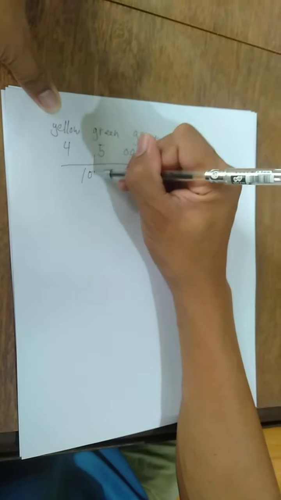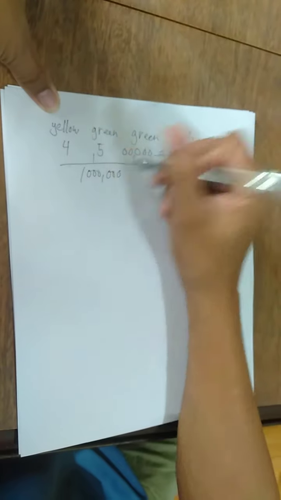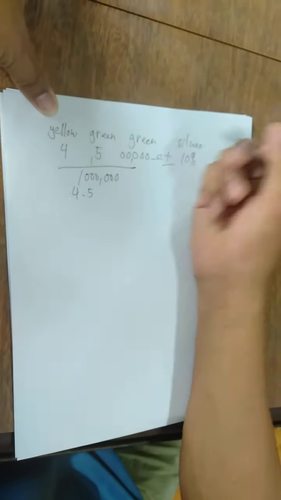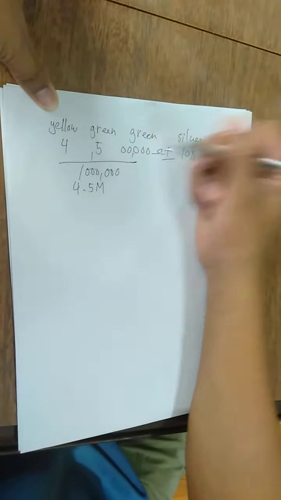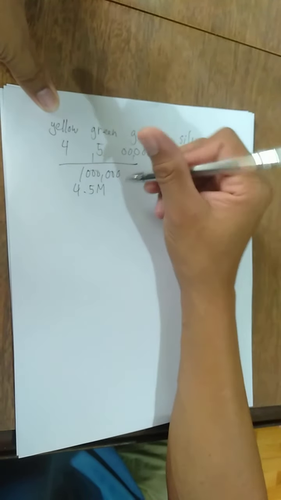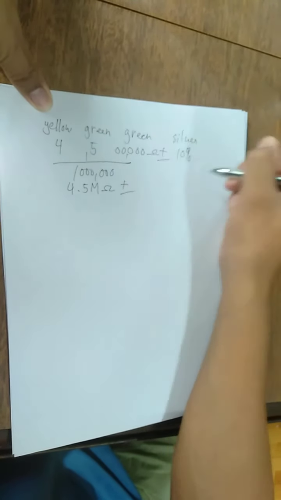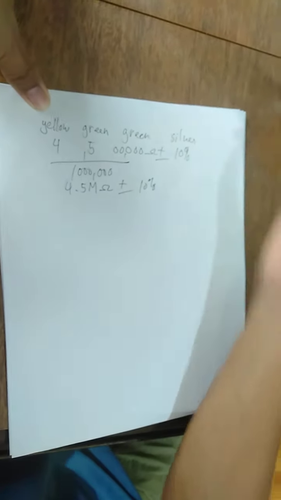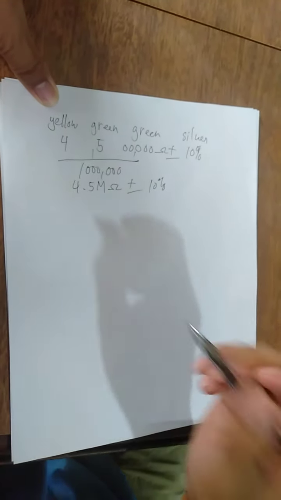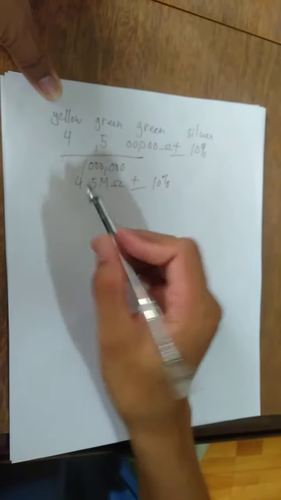So, 4,500,000 divided by 1 million is 4.5 mega. Okay? Mega or million ohms. Positive, negative, 10%.